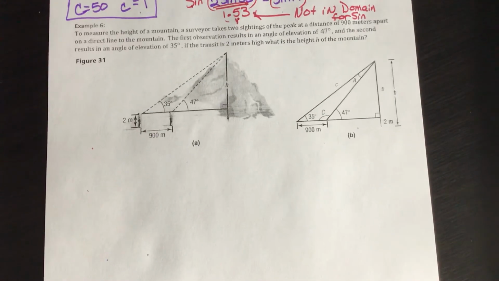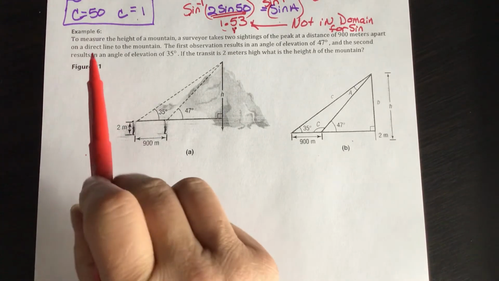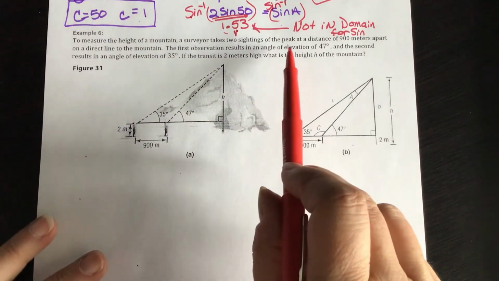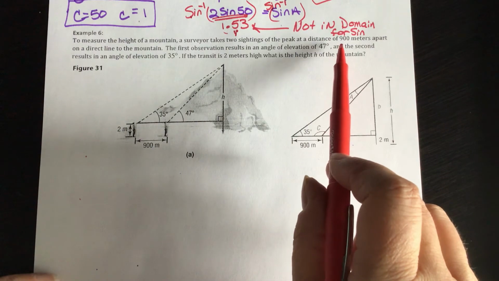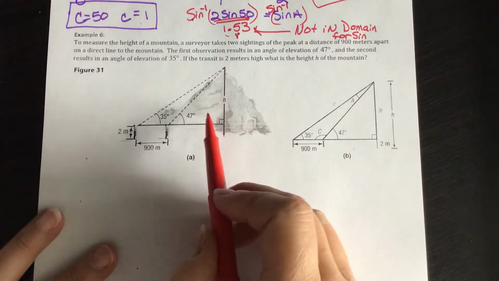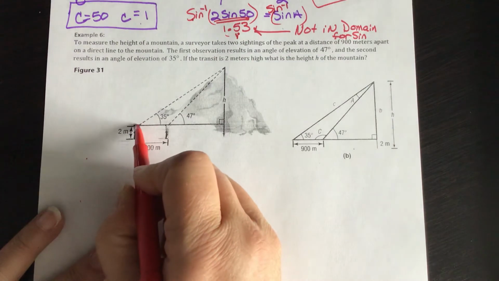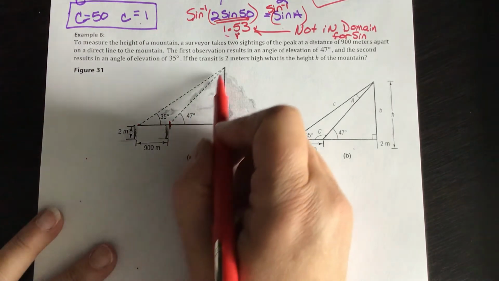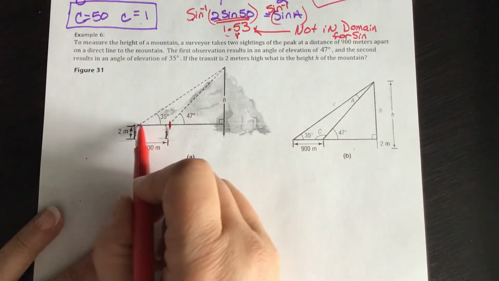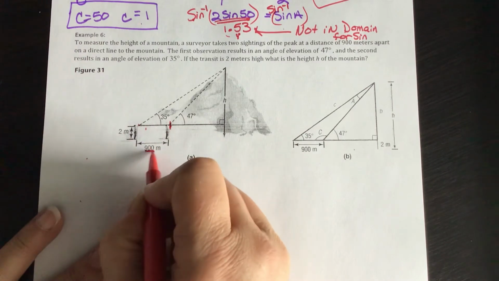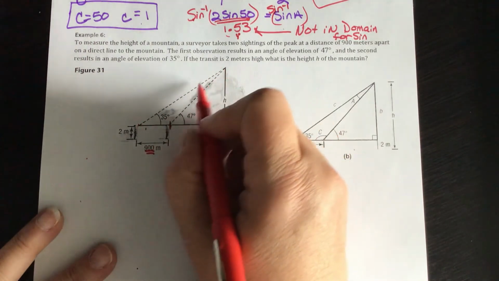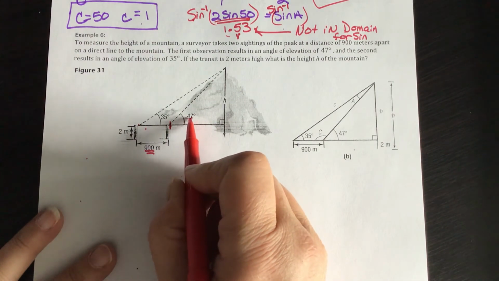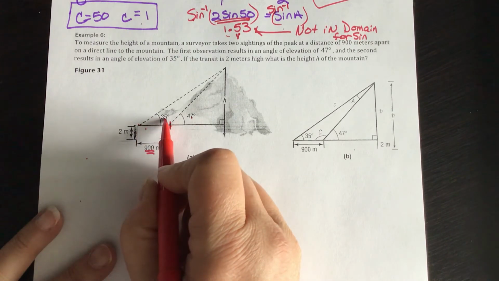And the last one. In example 6, we're going to measure the height of a mountain, and the surveyor takes 2 sightings of a peak at a distance of 900 meters apart. Looking at this, here's the mountain. Here is the surveyor's first measure. He takes a measure of the mountain, then he moves back 900 feet and takes another reading. The first measure had an angle of 47 degrees, and when he moved back, he had an angle of 35 degrees.